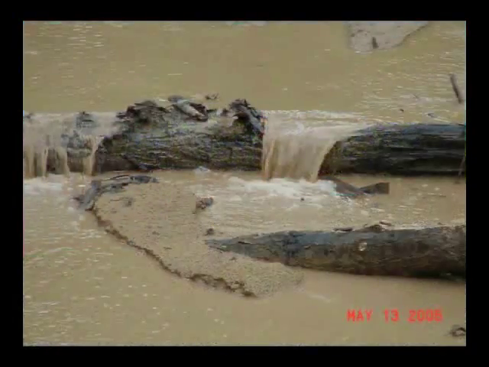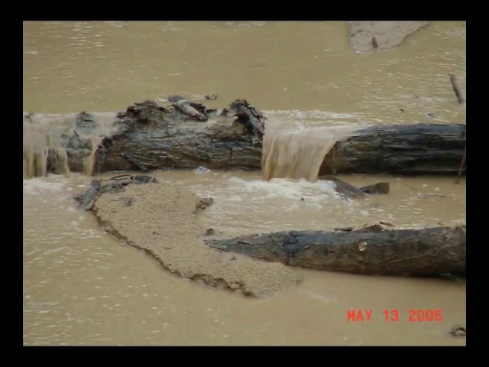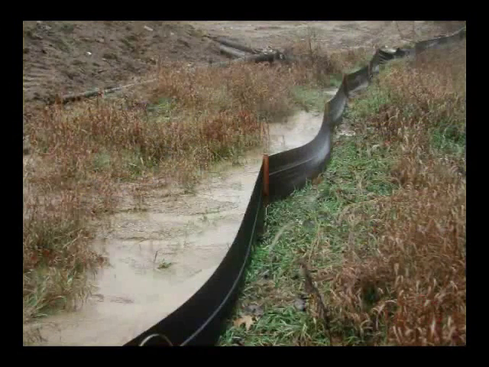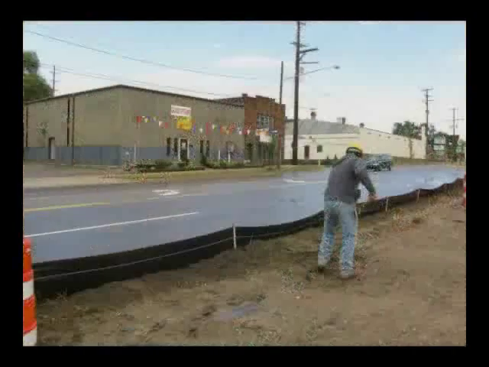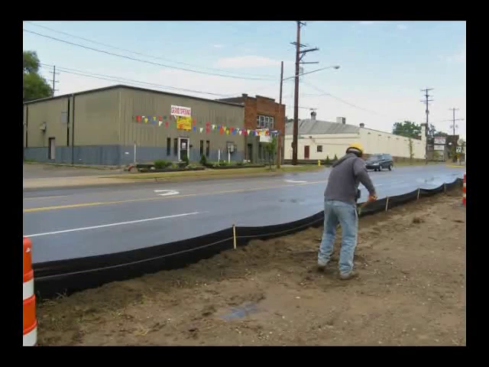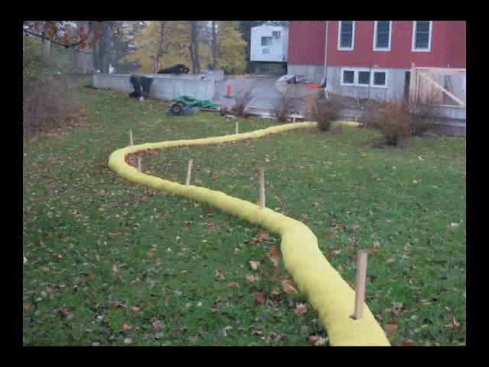All of these impacts can be greatly reduced on construction sites with the proper use and maintenance of soil erosion and sedimentation control measures, referred to as SESC measures or best management practices, commonly referred to as BMPs, on construction sites.